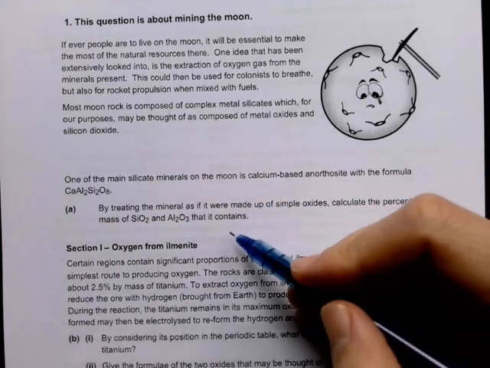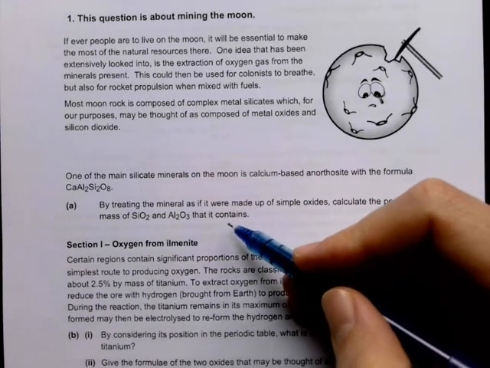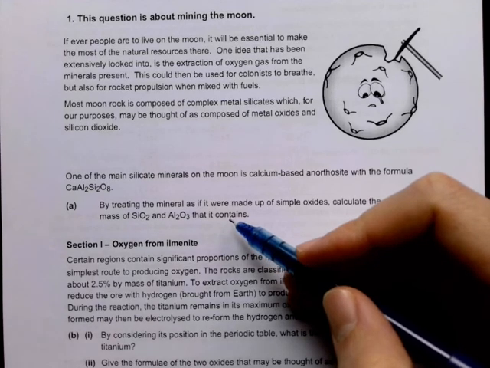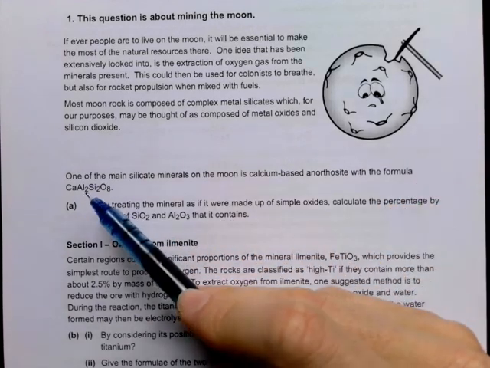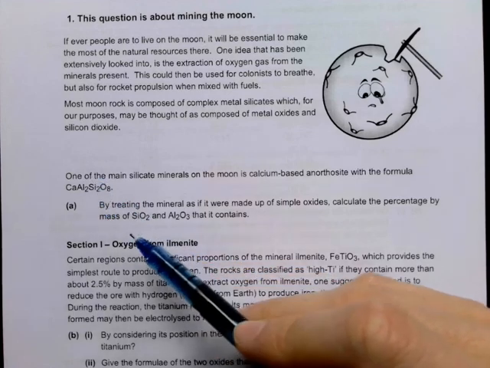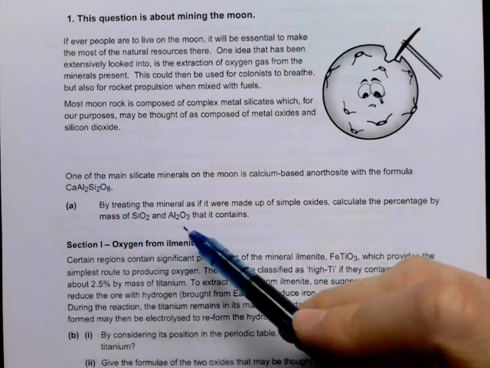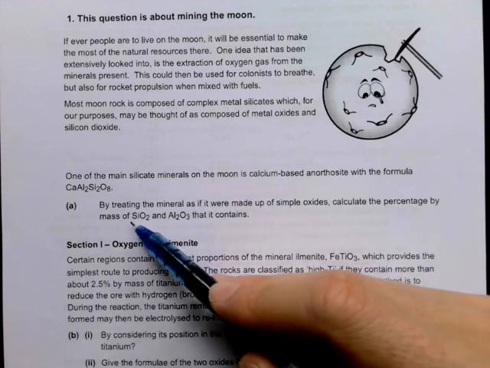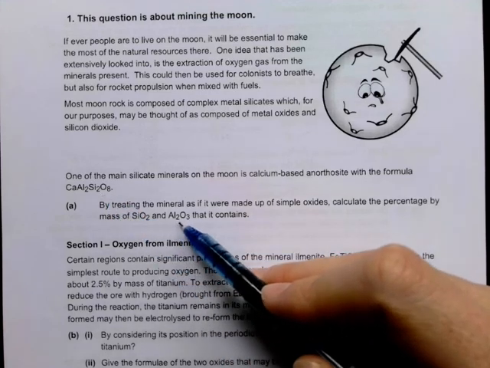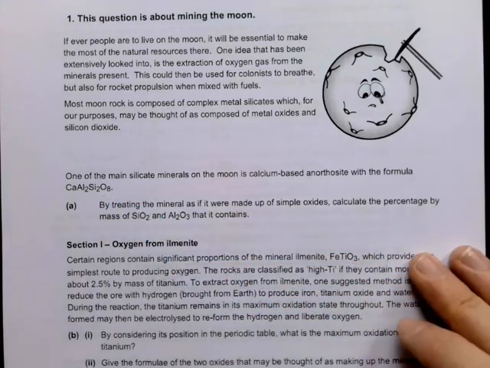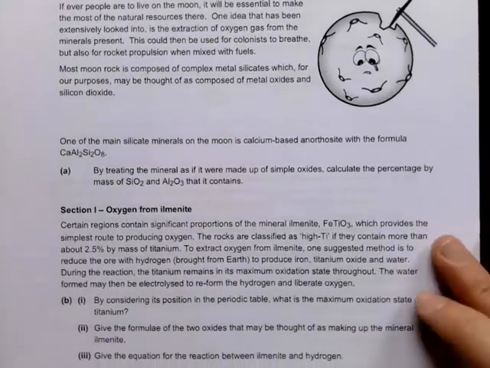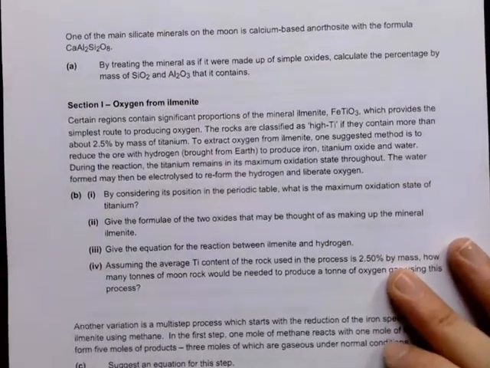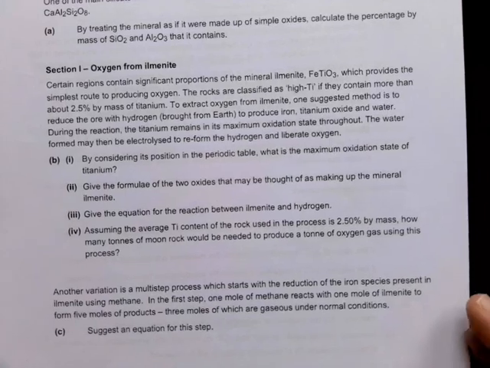And that's a fairly straightforward question. I think we can all have a good go at that. It's just working out the mass of this, and then the mass of this is the percentage of that, and the mass of this is the percentage of that. The only thing you need to be careful about is you need to think, well, how many SiO2s are there in here, and how many aluminium oxides are there in here? And it's quite a straightforward question to get you warmed up. All right, and moving on.